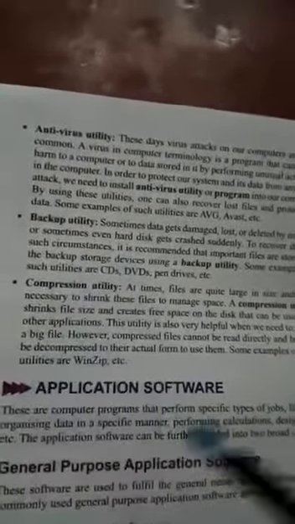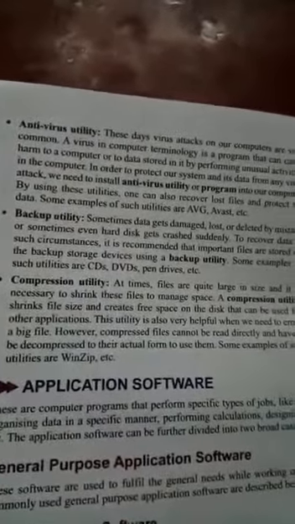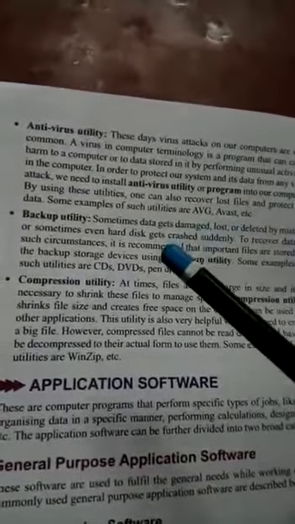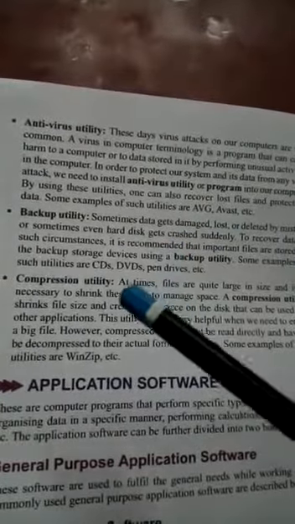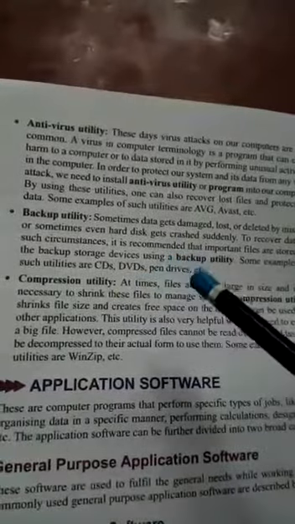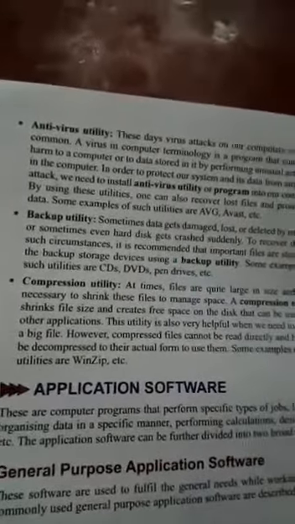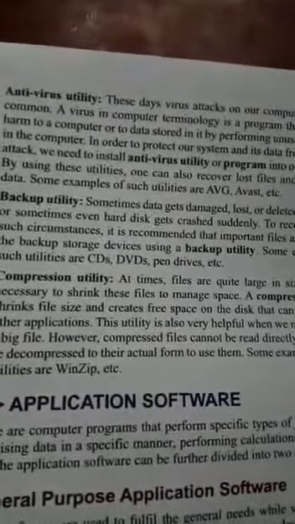So these are the utility programs: antivirus programs, backup utility software, and compression utility software. These all are utility software.